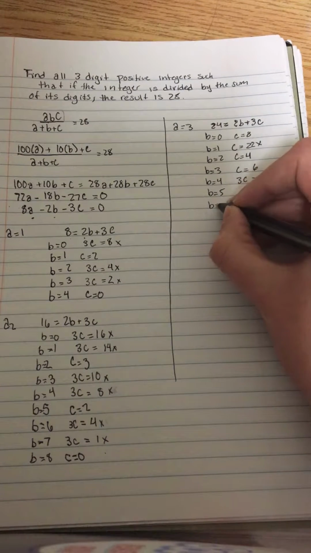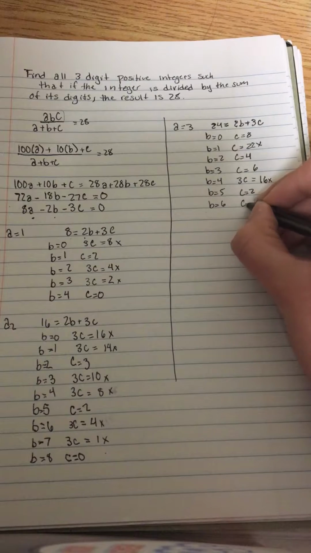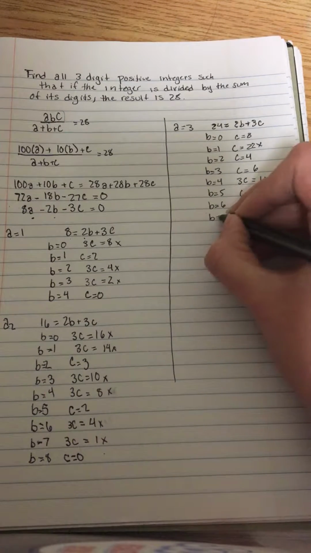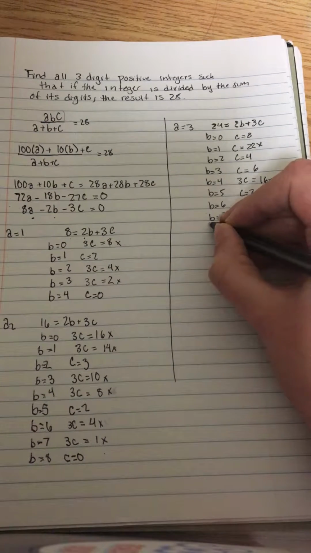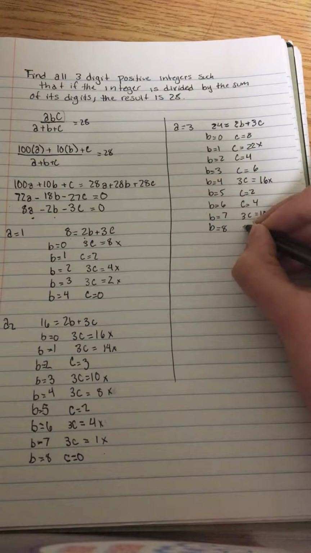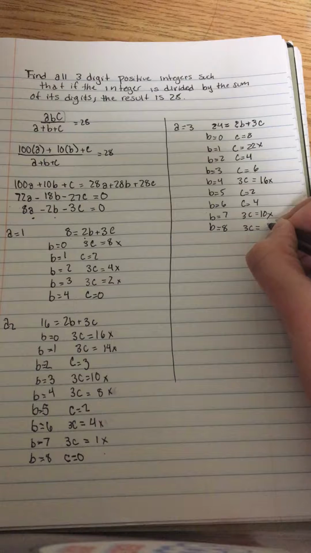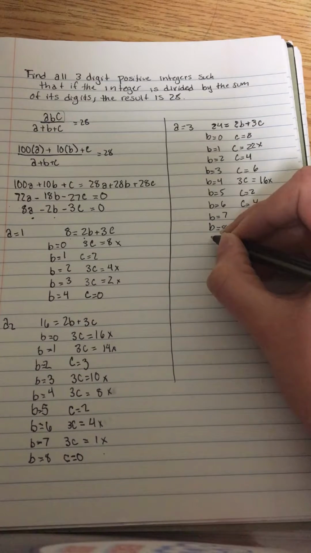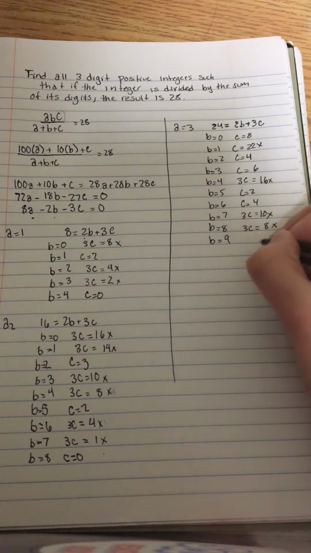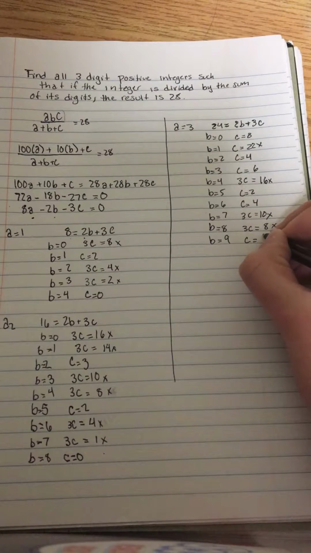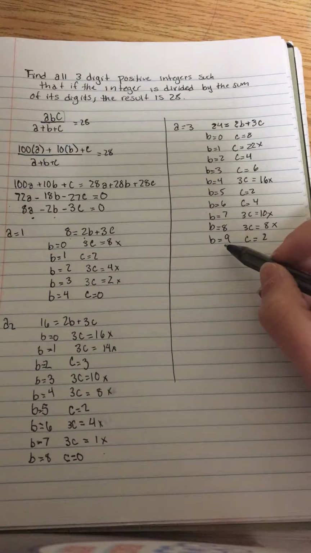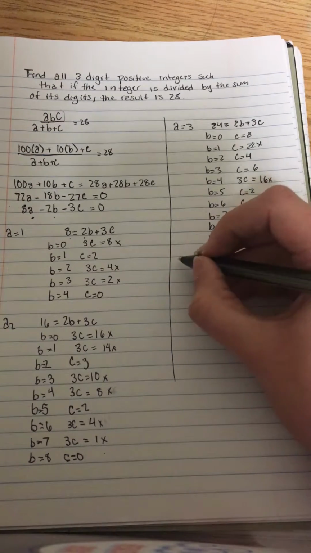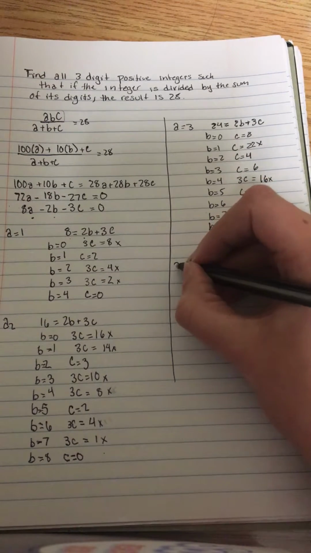When b equals 6, we would get c equals 4. When b equals 7, 3c would have to equal 10, which does not work. When b equals 8, 3c would have to equal 8, which does not work. And when b equals 9, c would equal 2. Nine is as high as we can go since we know b is a one-digit number. So then we move on to a equals 4.